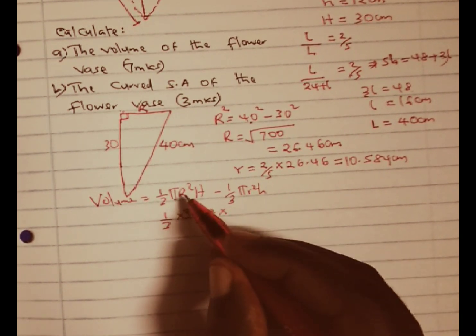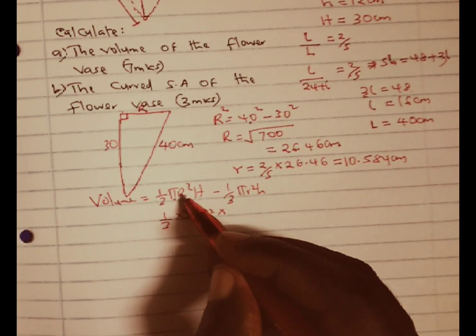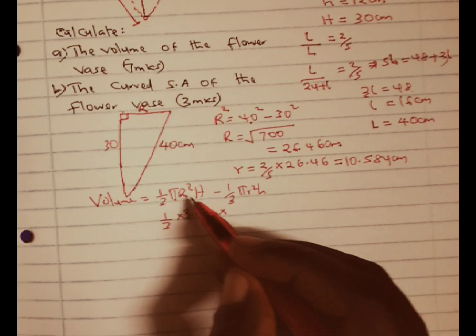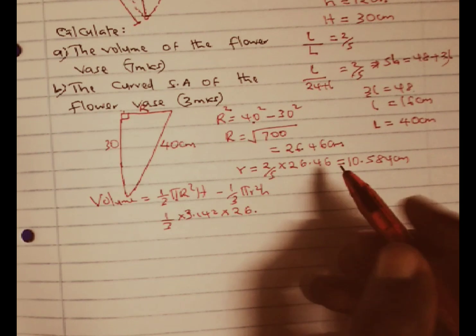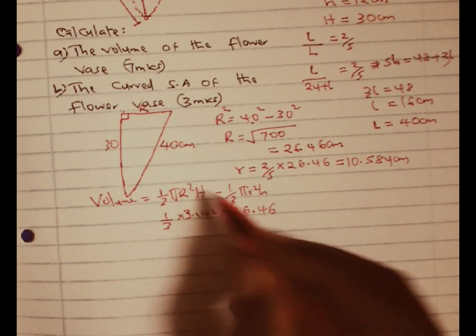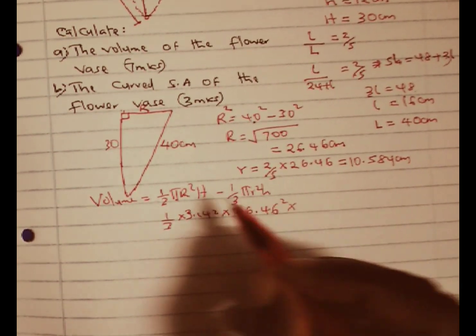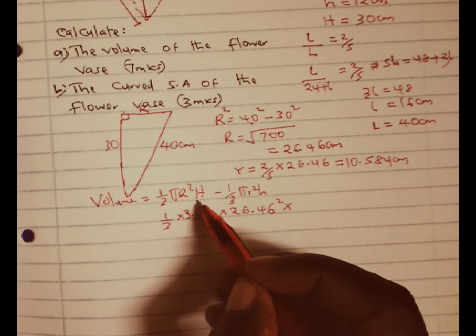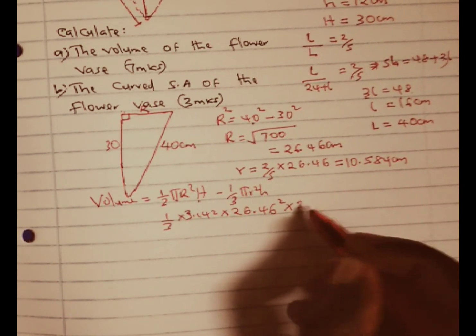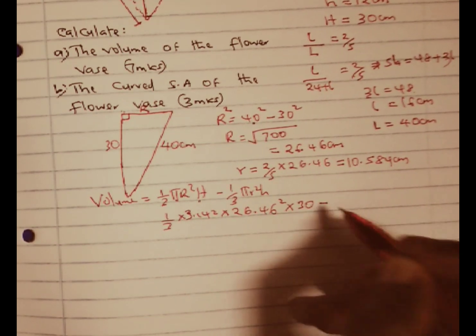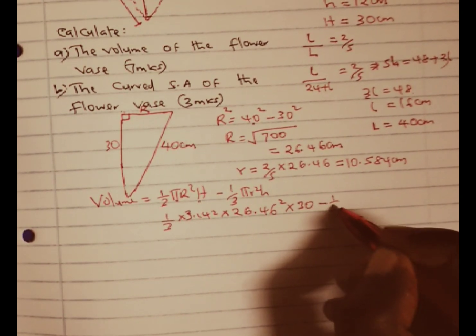We multiply by the bigger radius, and the bigger radius was 26.46, but the radius is squared. We multiply by the total height of the original cone, which is 30, minus the smaller cone.